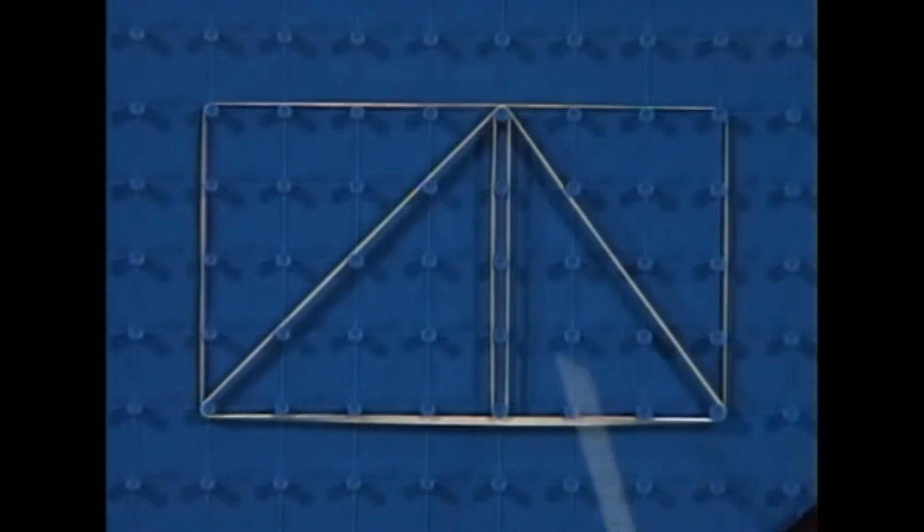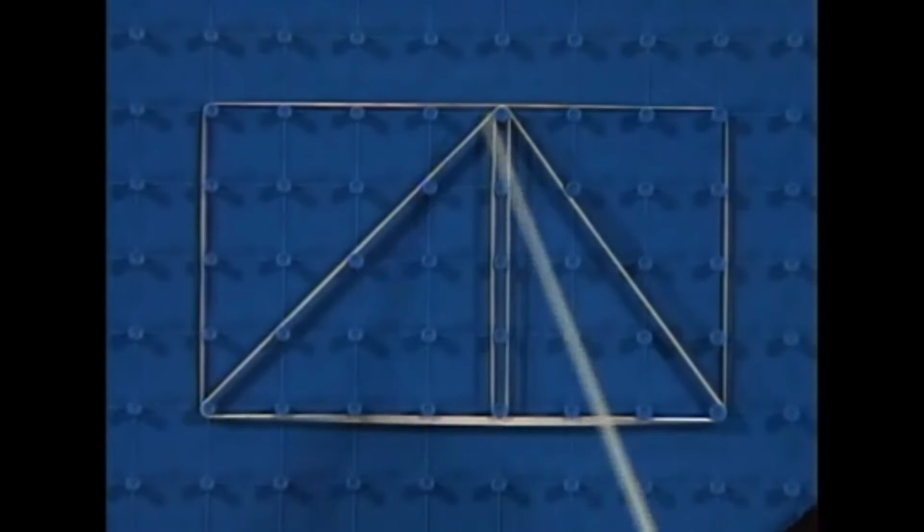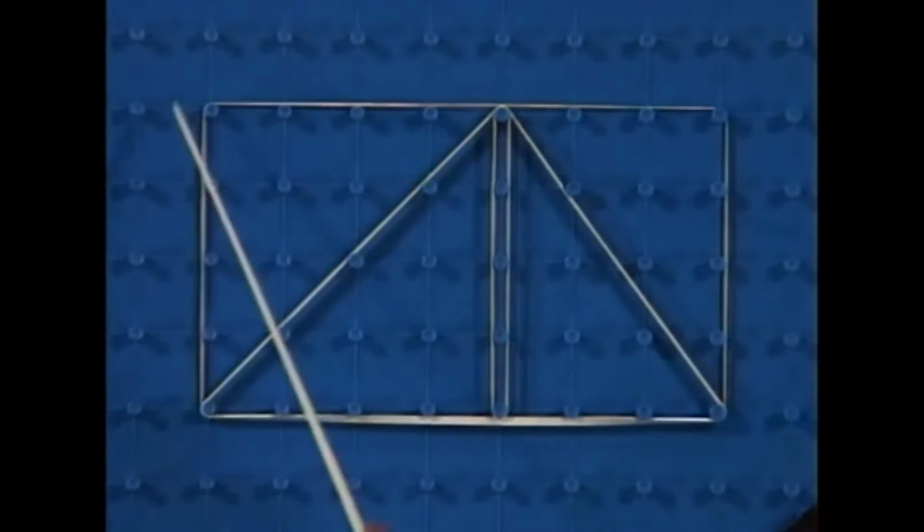I think you can see why, because this triangle here equals this one here, so this is half of this square, and this is half of this rectangle because this triangle equals that one. So if this is half of this, and if this one is half of this, then the whole triangle is half of the entire rectangle.